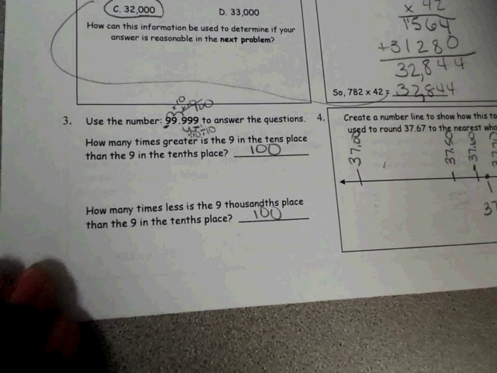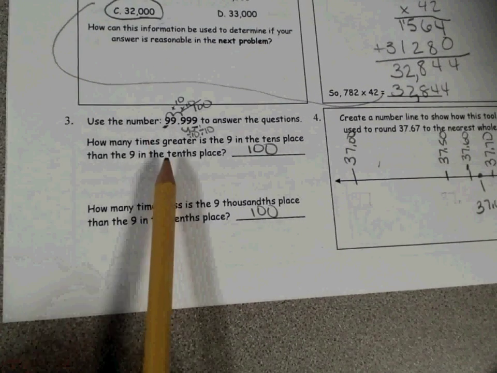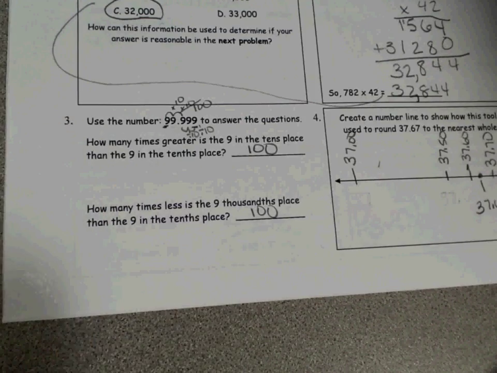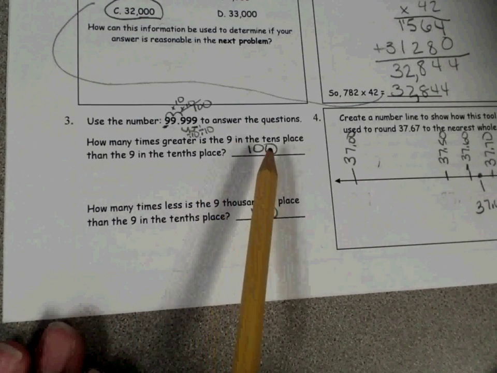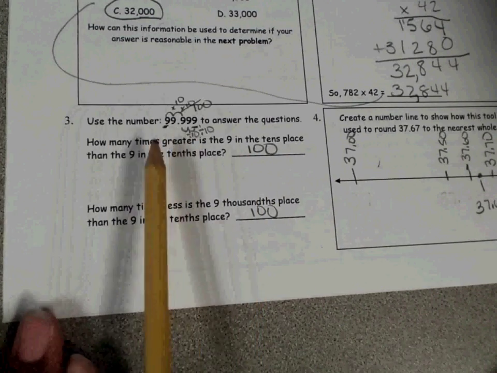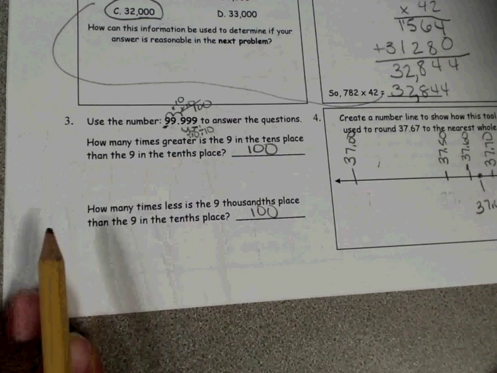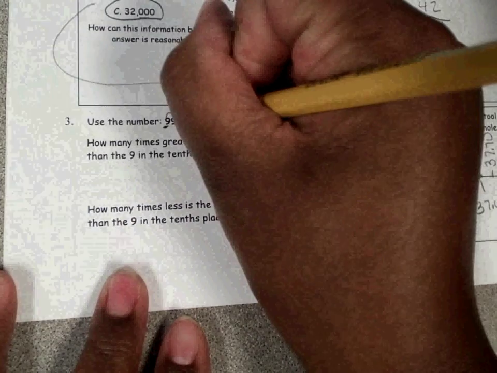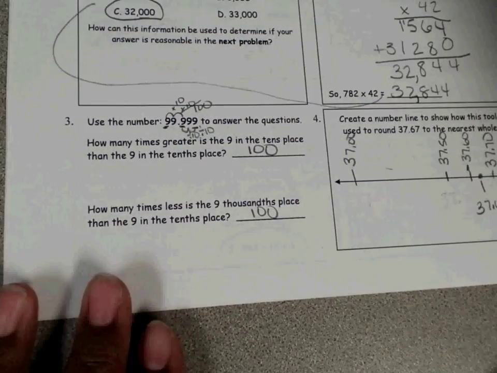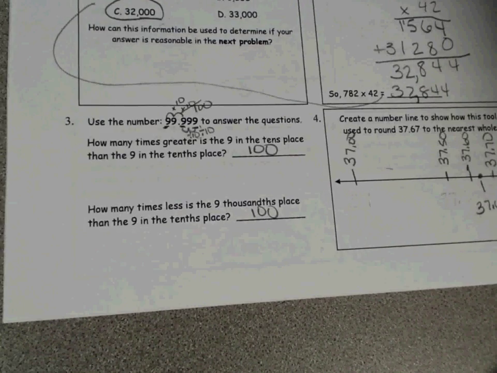Okay? Next one, number 3, I'm going to zoom in as close as I can to this one. I'm going to use 99 and 999 thousandths to answer this question. So how many times greater is the 9 in the tens place? Well, first I have to know my tens place. It's here. Then the 9 in the tenths place. Well, my tenths place is right here. The first digit behind the decimal is the tenths place.